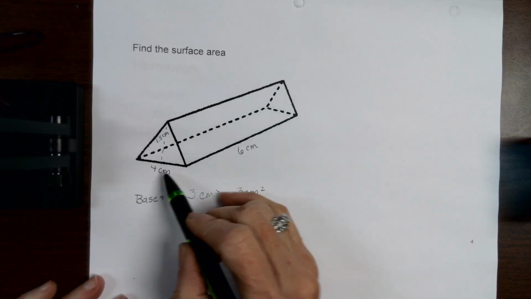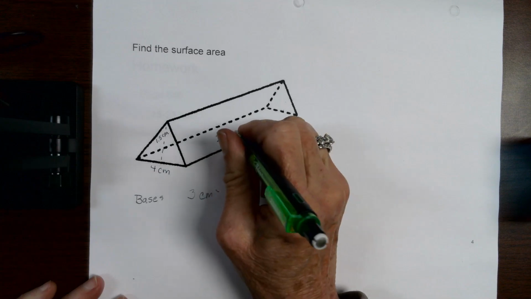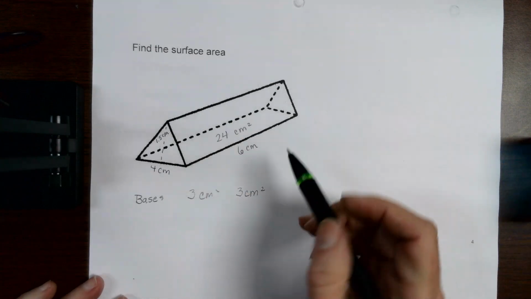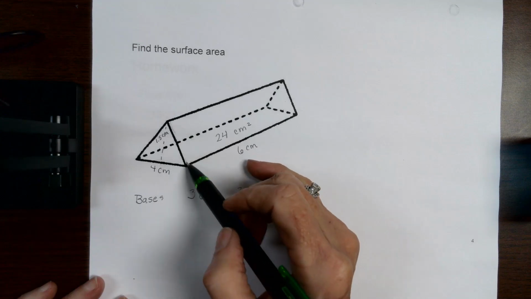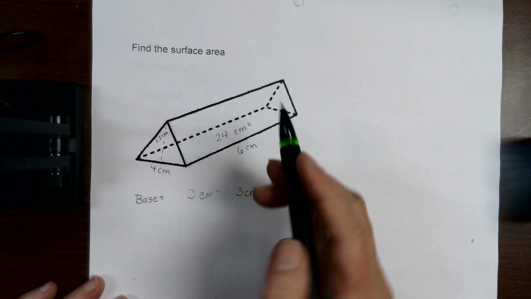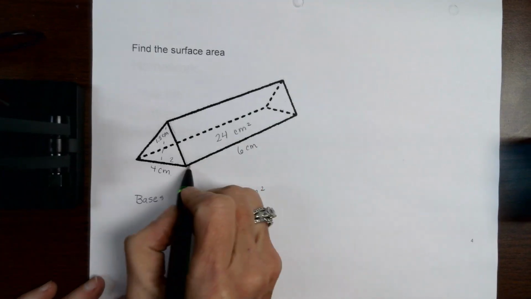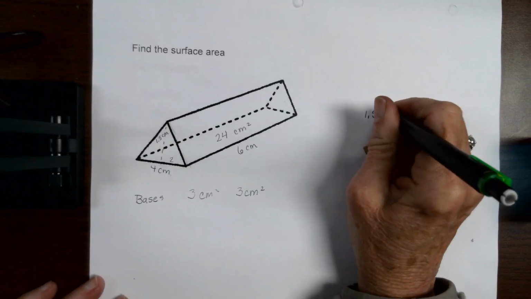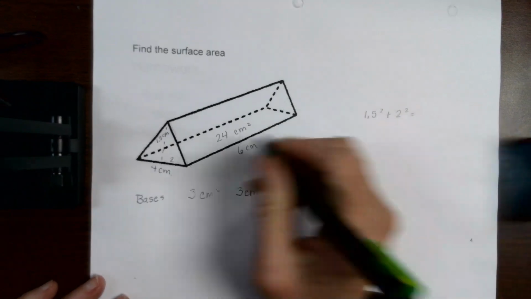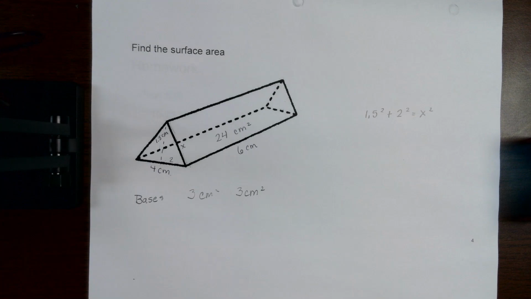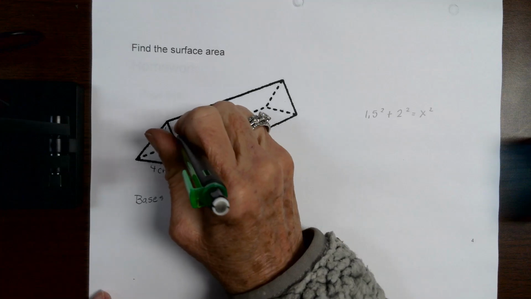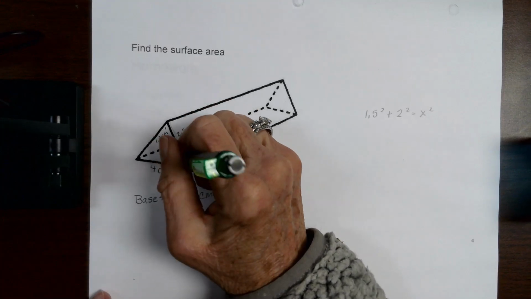Now the bottom here is going to be 4 times 6, so that's 24 centimeters squared. To get this side right here, I'm going to have to know this measurement right here, so I'm going to use the Pythagorean theorem. I'm going to take half of 4, which is 2. So 1.5 squared plus 2 squared is going to equal x squared. Then I take the square root of that, and I get 2.5. So this side right here is 2.5 centimeters.